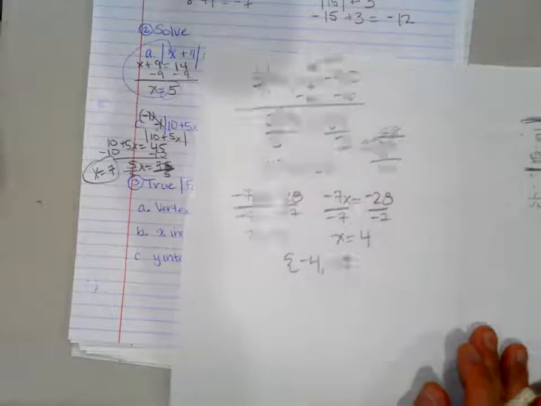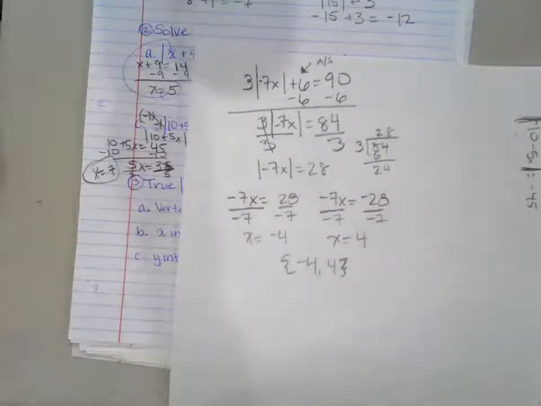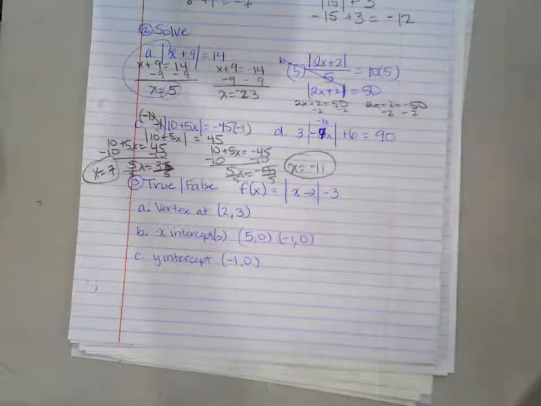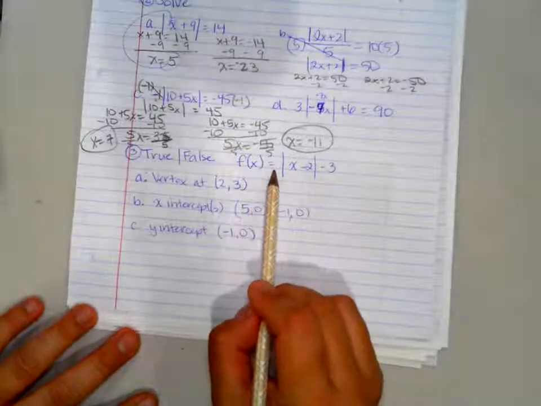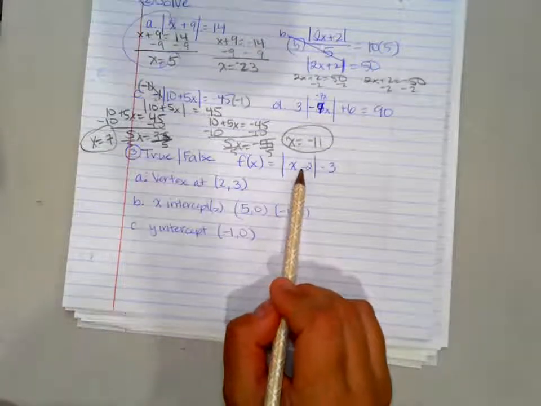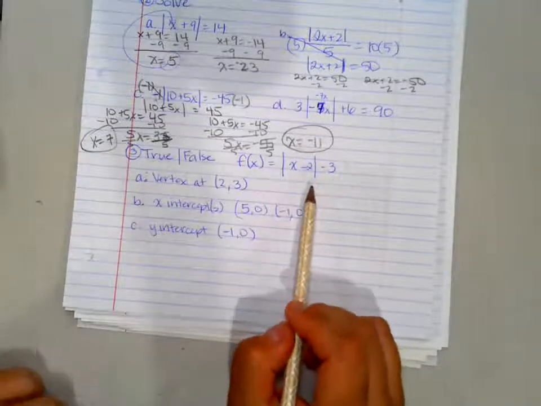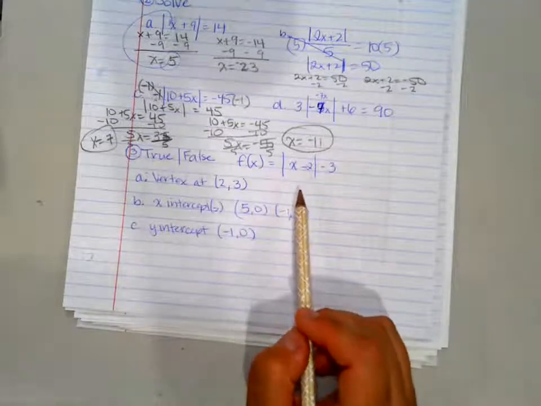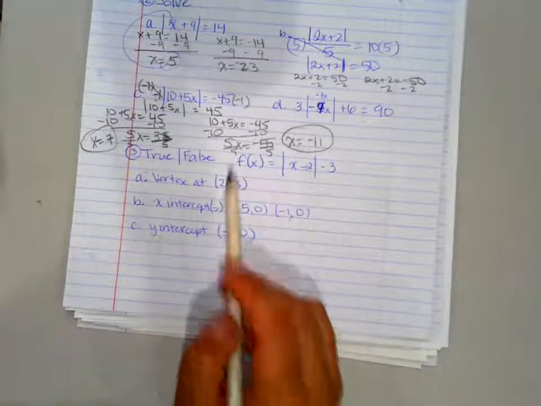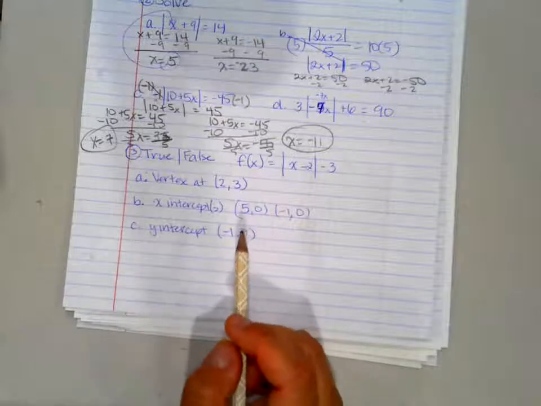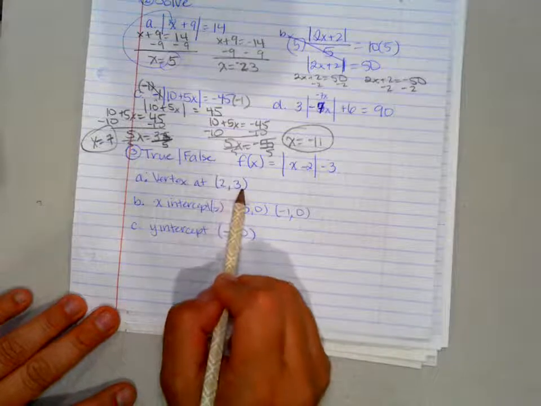Okay, so those are solving absolute value equations. All right, moving on. All right, true, false. F of x is equal to the absolute value of x minus 2 minus 3. On your exam, they're going to ask you, kind of like when you guys took your quiz, to say, hey, which parts of these are true and put a check mark on, that kind of stuff. So these ones are still like that. This one has a vertex at 2, 3.